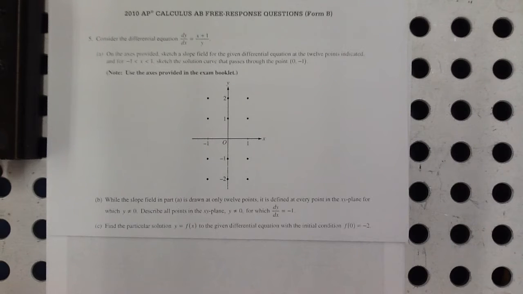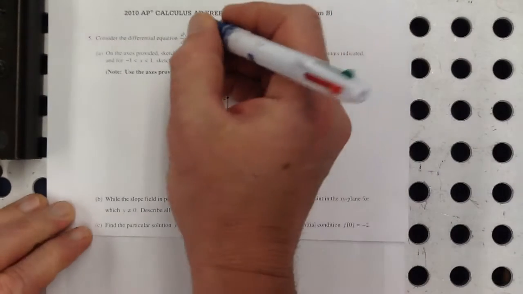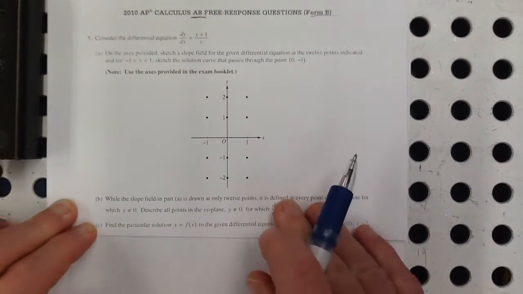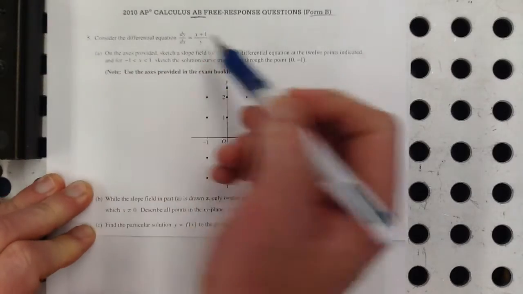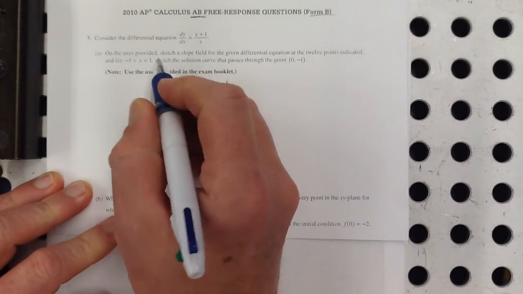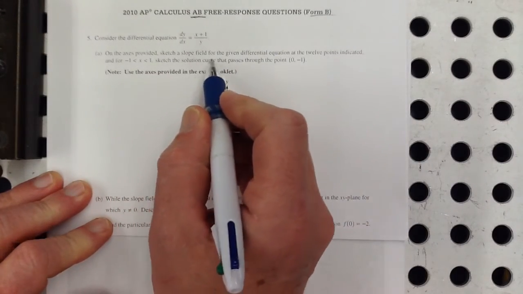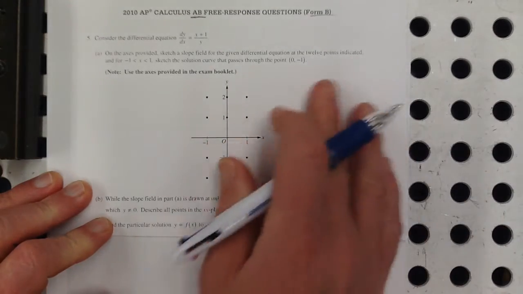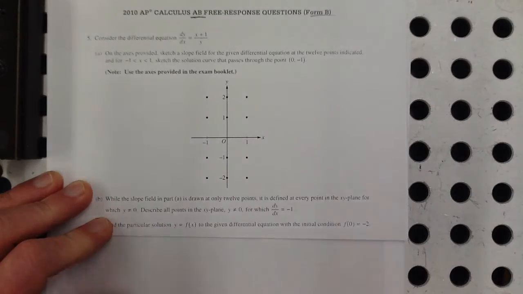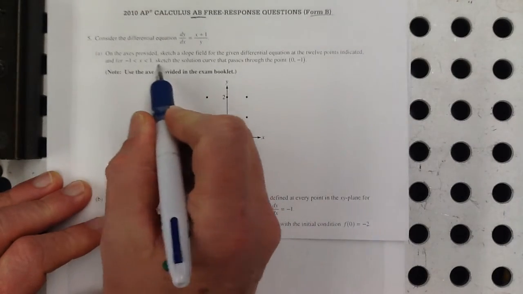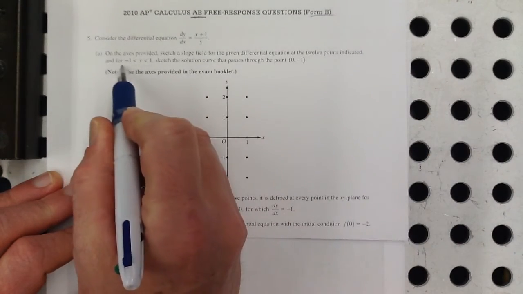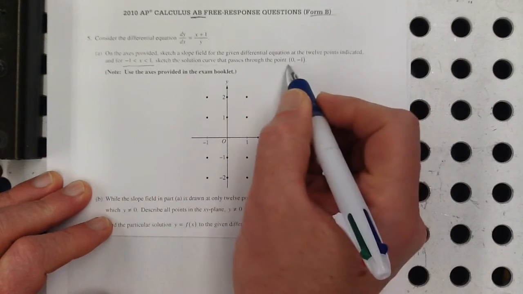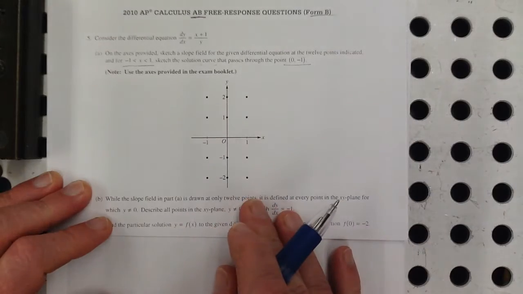Here's a 2010 AB, 2010 Form B, number 5. Looks like some differential equation action here. On the axes provided, sketch a slope field for the given differential equation on the 12 points. That's a lot for a slope field for them to ask us to do 12, but all right. And for x values here, sketch the solution curve that passes through the point 0, -1.